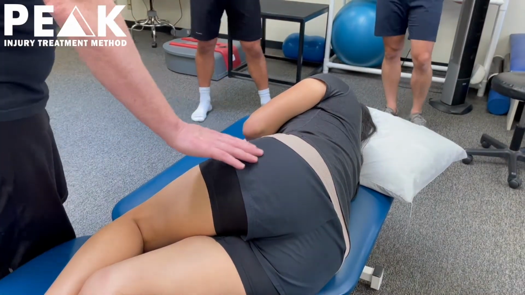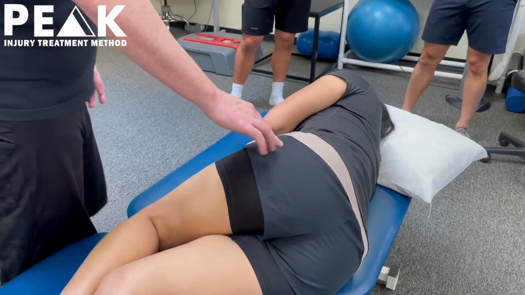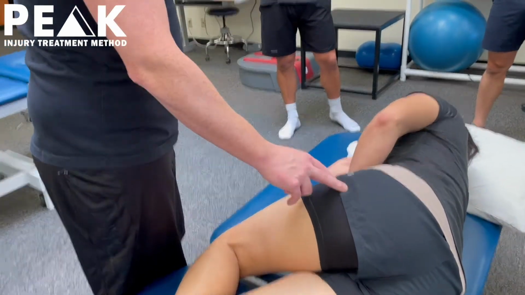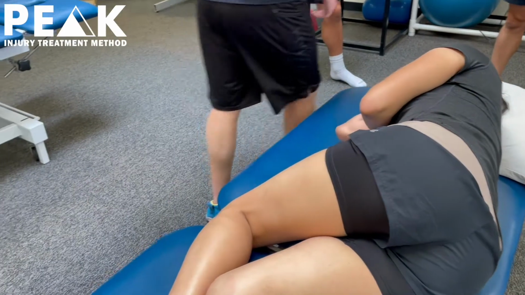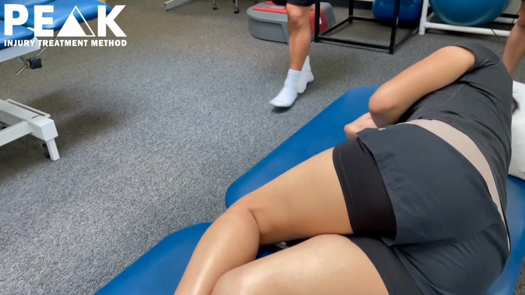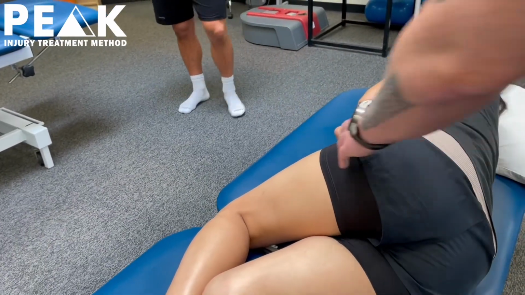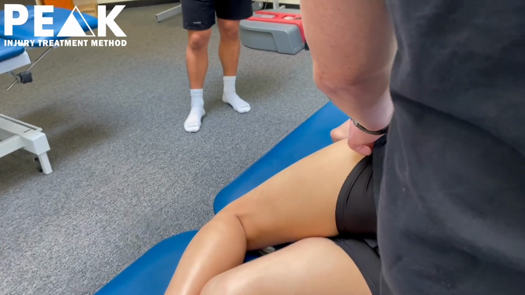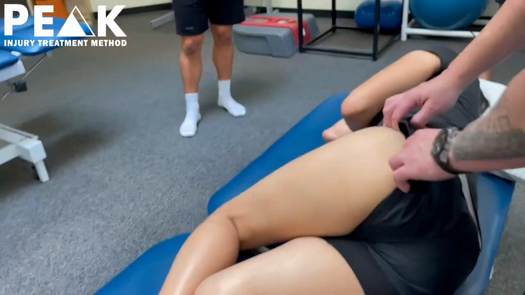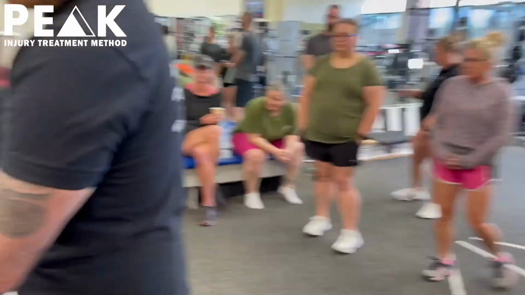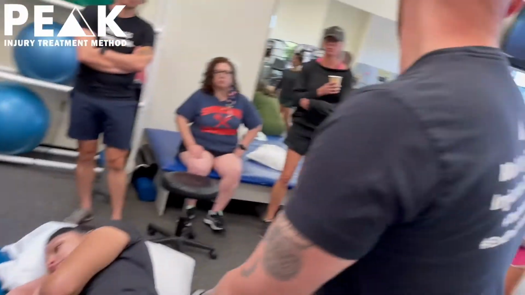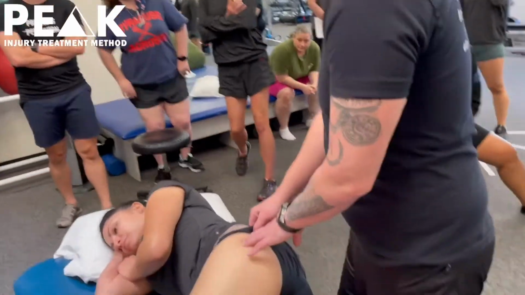For this one, is it okay if I roll these up just a little bit? We want to roll these up a little bit to expose the hip and the sciatic nerve. So always ask, just be nice. I'm going to roll this up just like that, and that's going to expose this area. How are we doing? So it's going to expose this area.